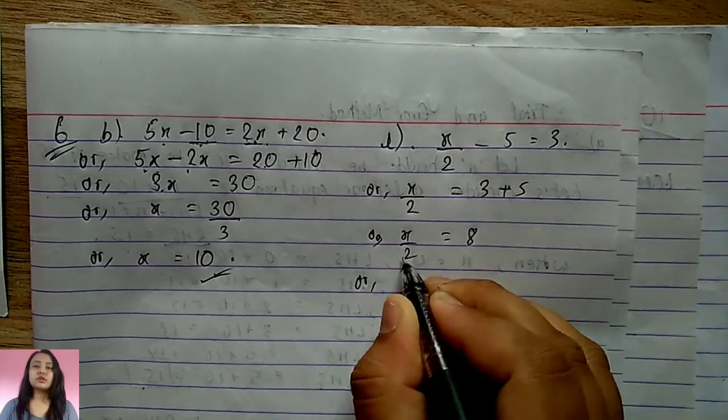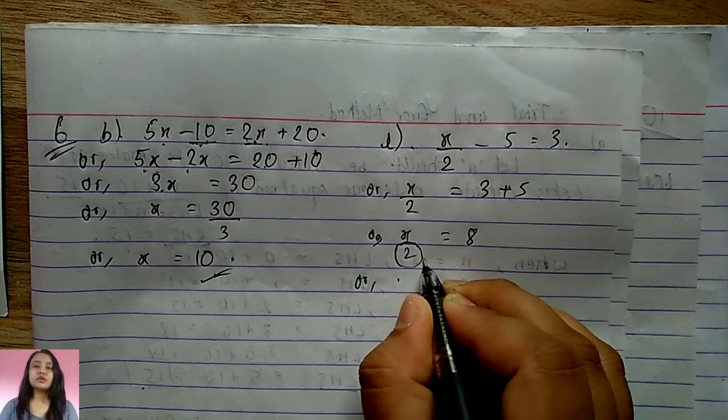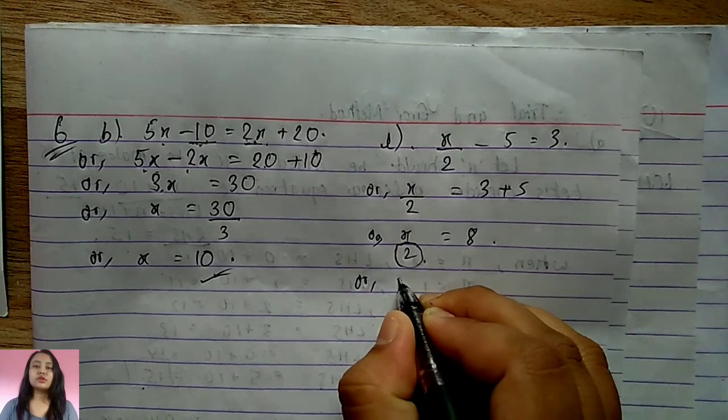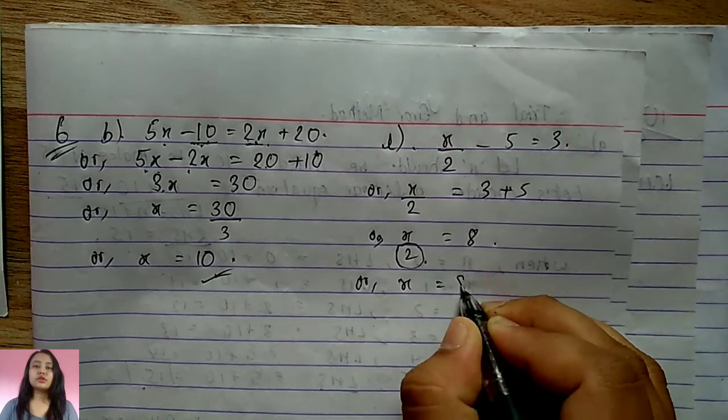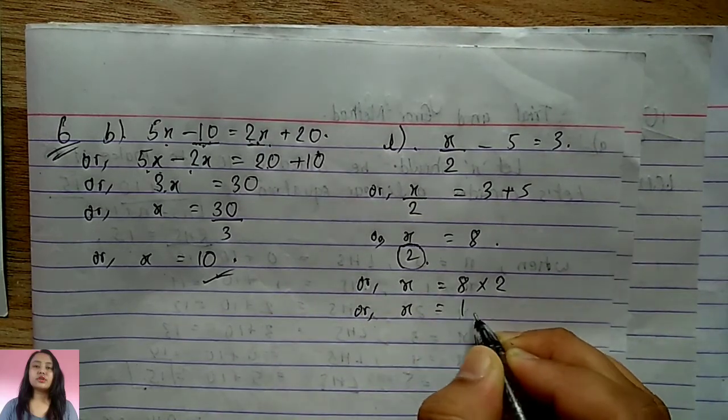Now here is the division sign. Look, here it is the division sign. So when there is a division sign, when it goes to the other side, there will be multiplication. Yes, you are correct. So you have 8 into 2, and the value of x is 16.